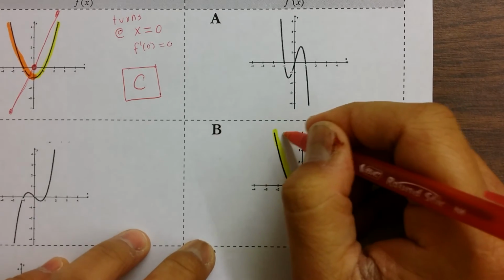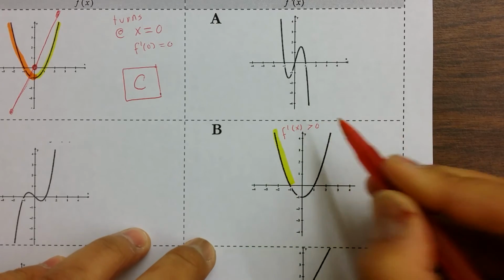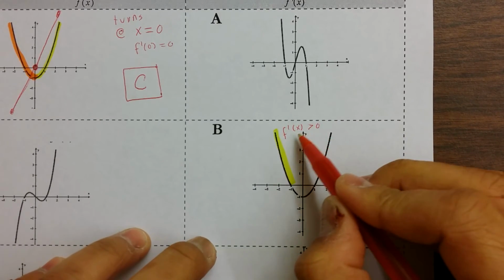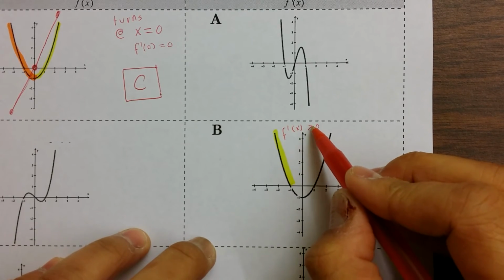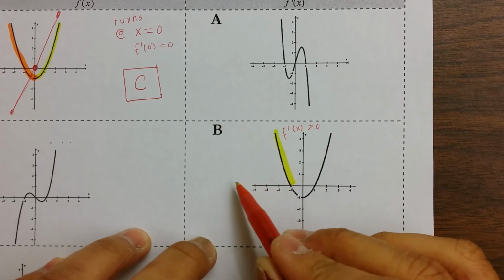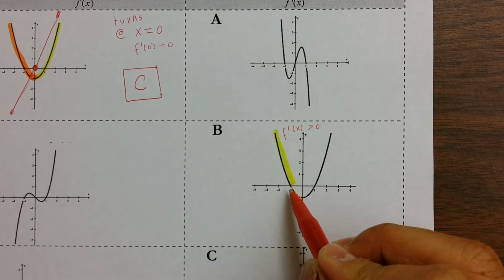So we know that f prime is a positive number. What does that tell us? It tells us that the function is increasing from -infinity up to -1.